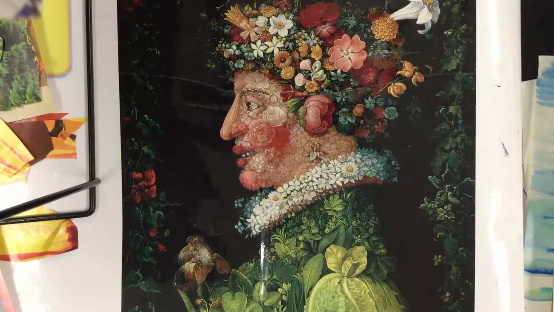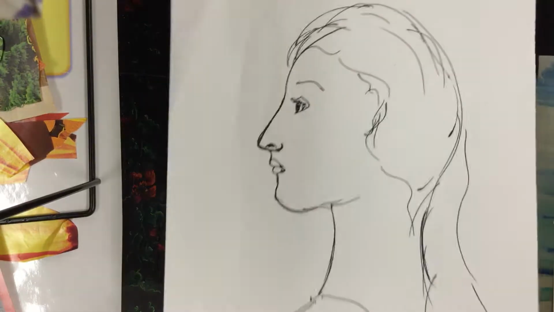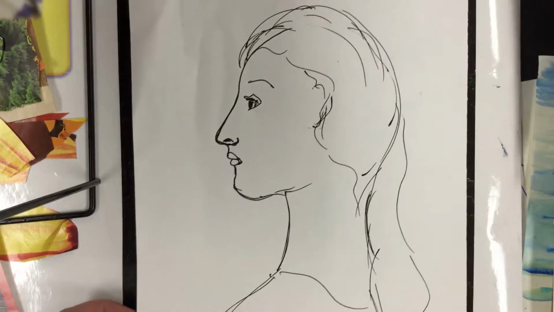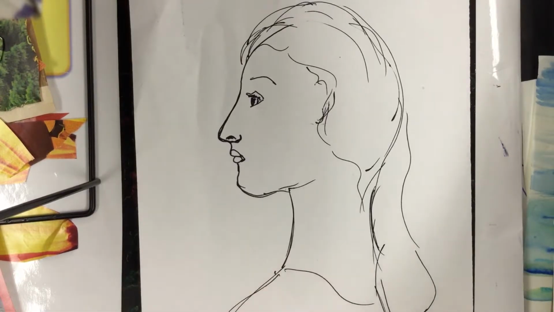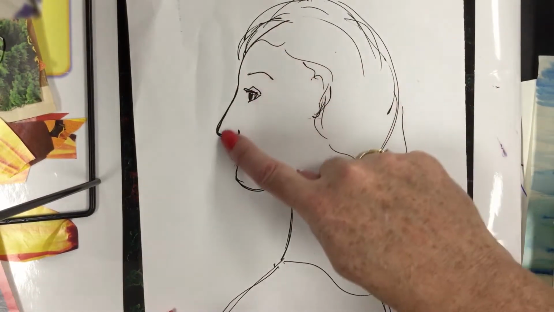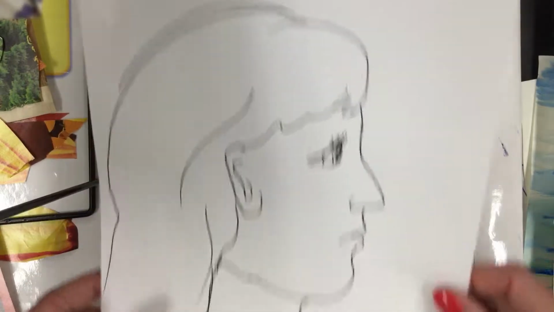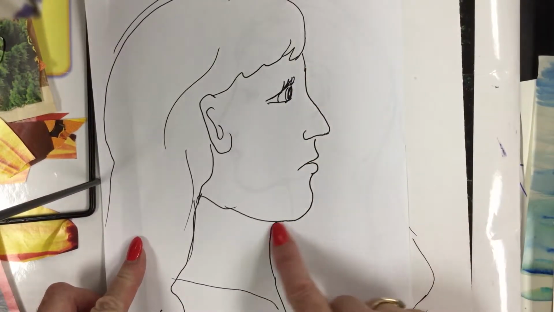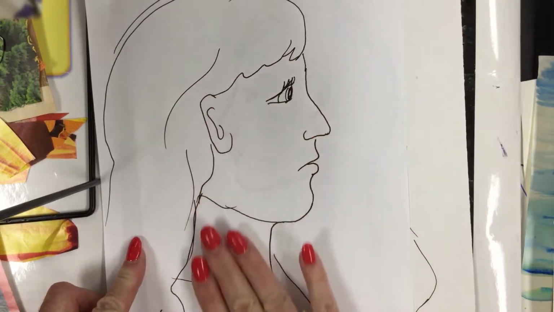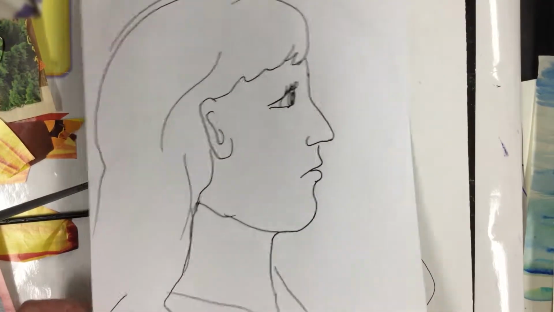The first thing you want to start off with is a profile sketch like this. You can just do a simple one, it doesn't have to be very detailed, because we're mainly looking for just the outline. And here's another profile of just the outline. A lot of this inside stuff is just guidelines.